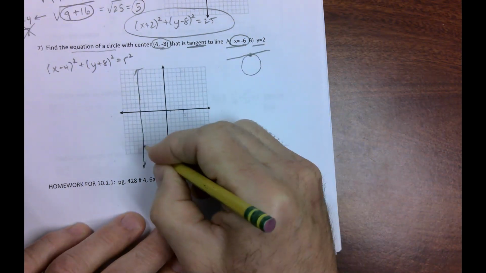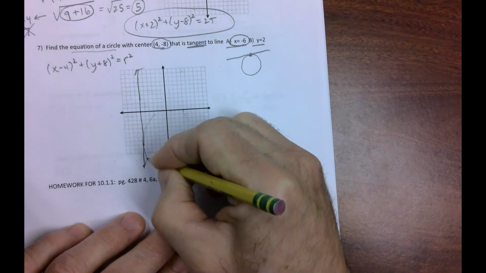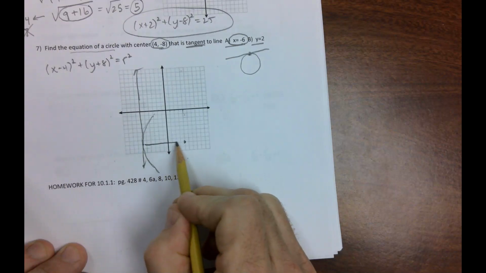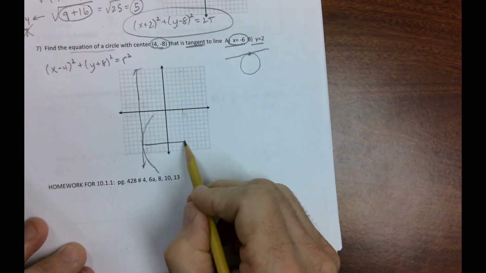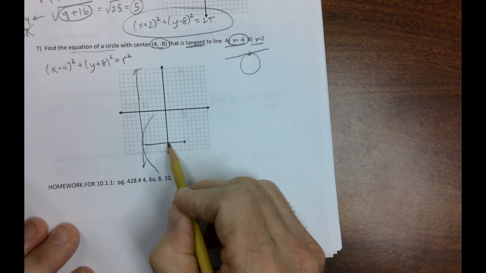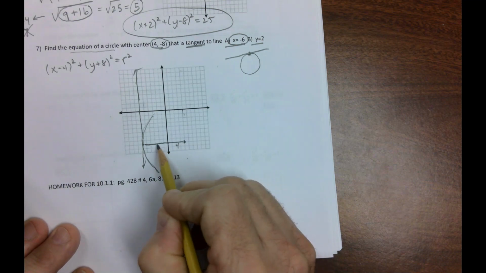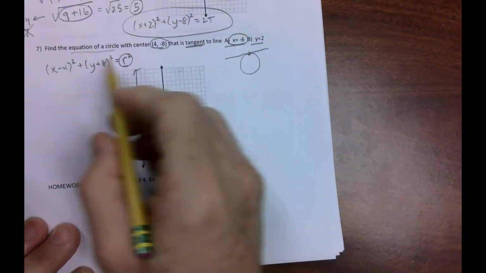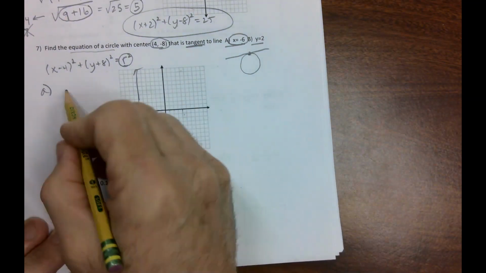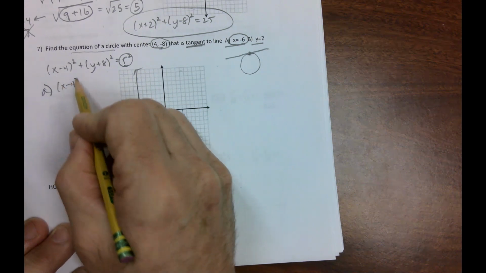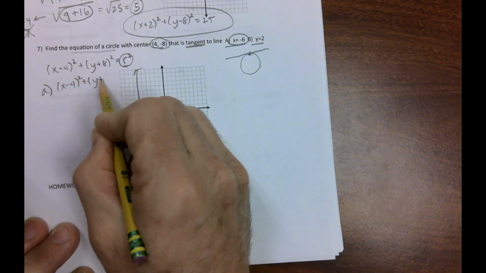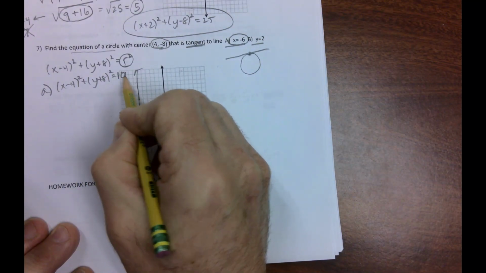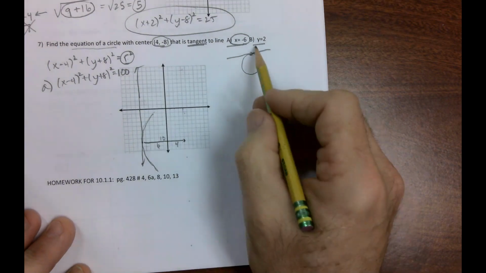That means right here would be like this, and you don't even need the distance formula to figure out your radius on this problem. Your radius would be, let's make sure I don't screw up, 4 right here, and this is 6 to the left, so that's a total of 10. So what am I going to put in there for part A? I'm going to put 100. So it's x minus 4 squared plus y plus 8 squared equals r squared, which is 10 squared, which is 100.